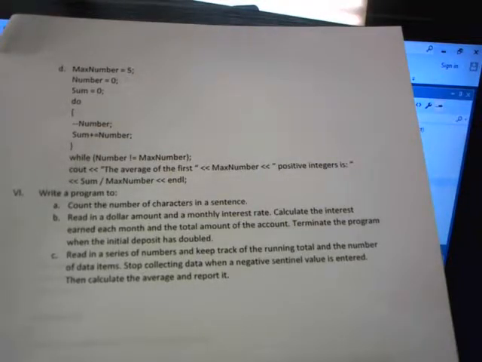I think this is where we left off. We wrote a program that will count the number of characters in a sentence. Once we realized we should be using adds and not ors, ands and not ors. I mean, that was a big mistake. We screwed that up bad.